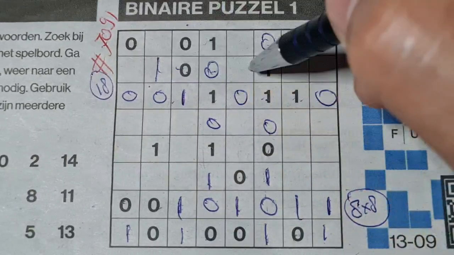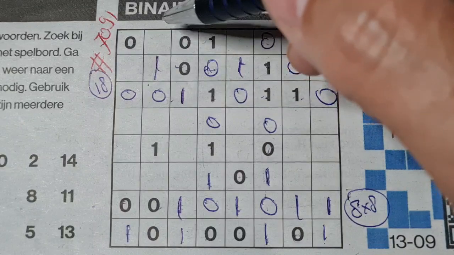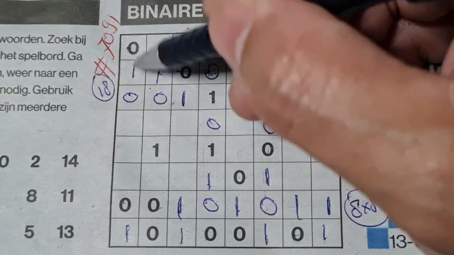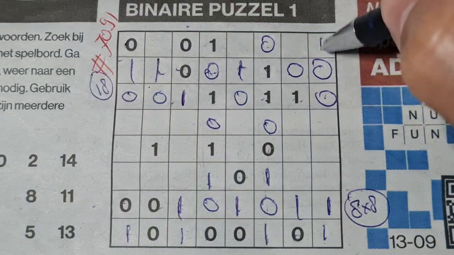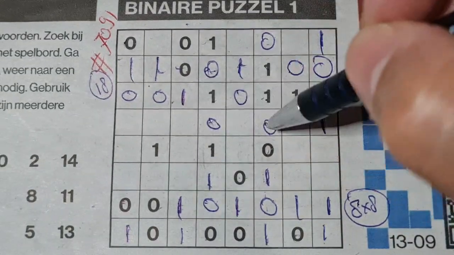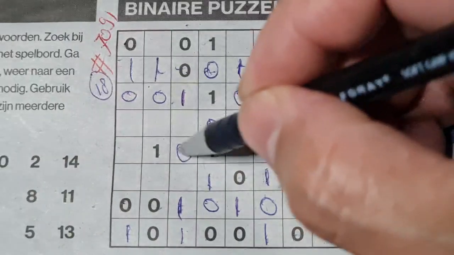Double O here, 1 there, 1. Double 1 here, no there, no. Between two O's comes a 1. 4 ones we have here, so the rest are O's. Double O here, 1 there, 1. Between two O's comes a 1. Between two ones comes an O.